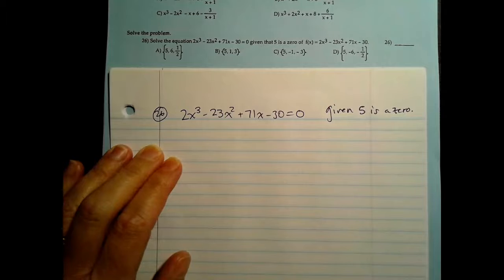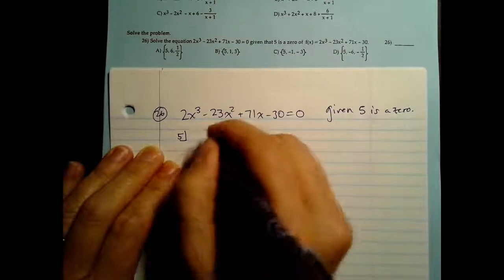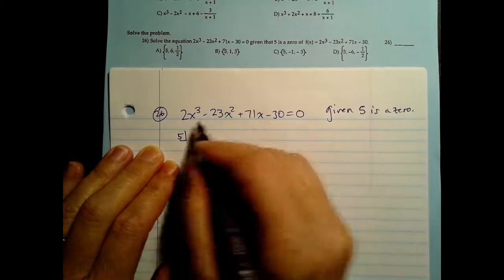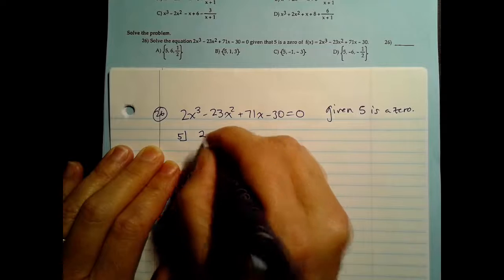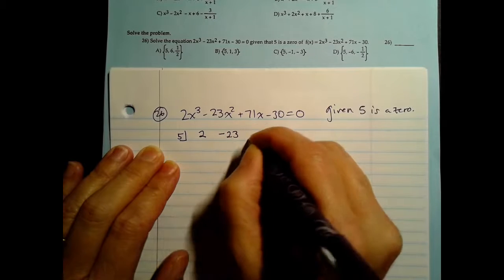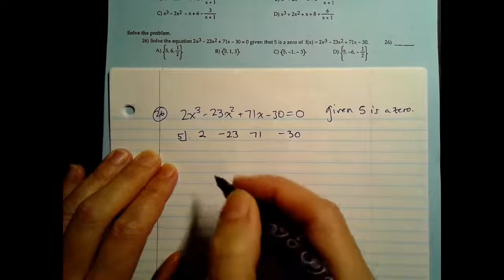So if we're given one of the zeros, then we know that we can use synthetic division. So my polynomial is in descending order, so I take all the numerical coefficients. So 2, negative 23, 71, negative 30.